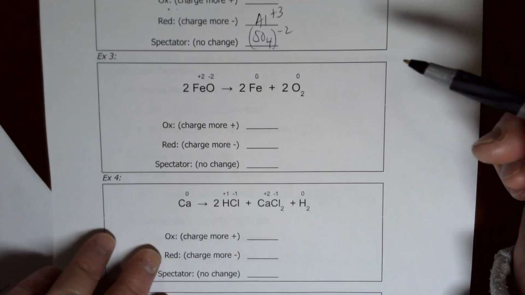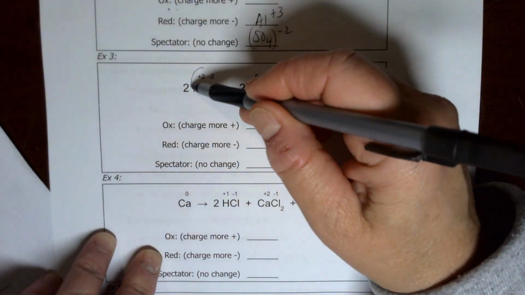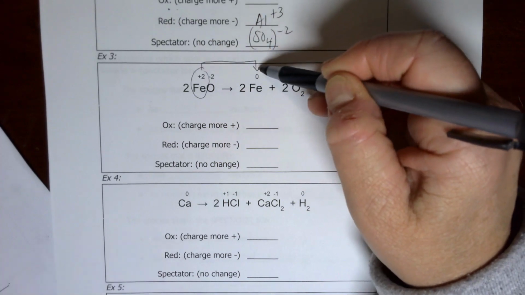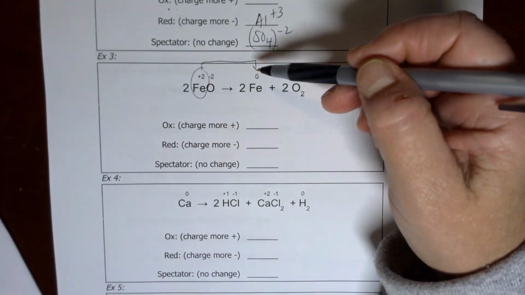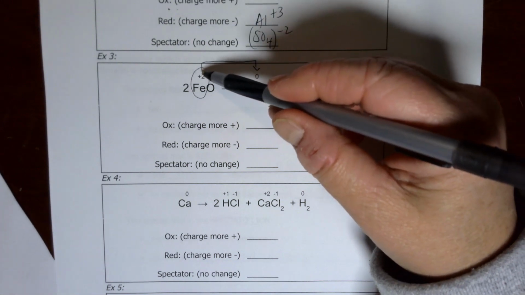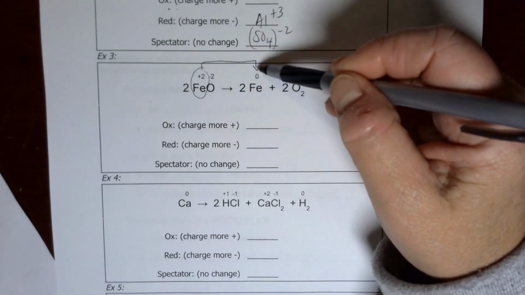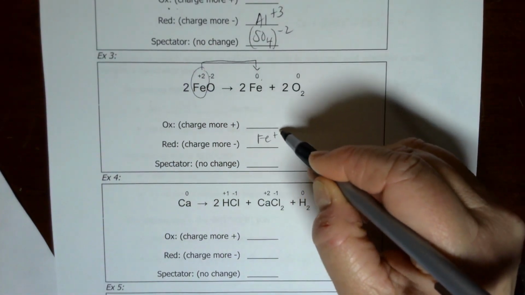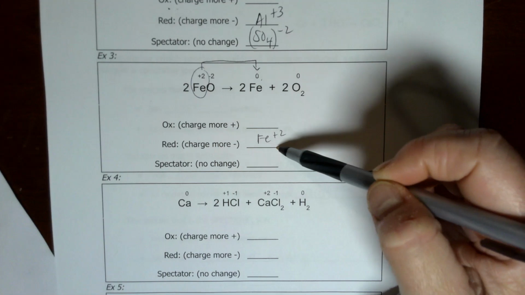Example number 3. We're starting off with iron +2, and it is ending up as iron 0. In this case, the charge is going from +2 down to 0, so that Fe +2 is what is getting reduced.